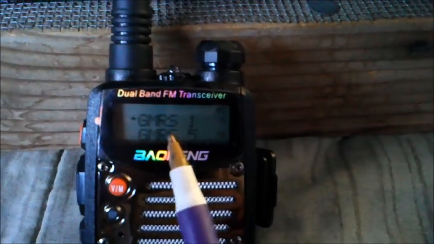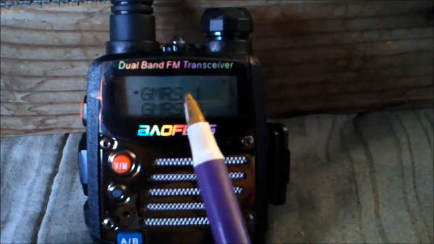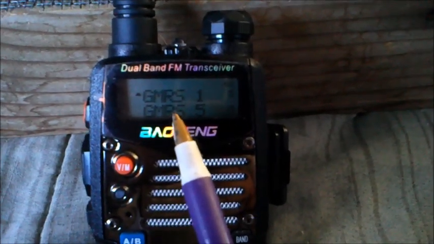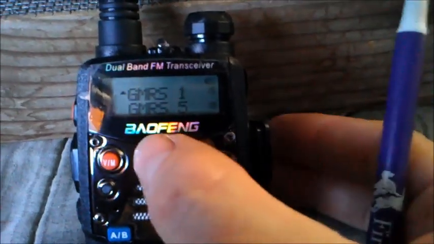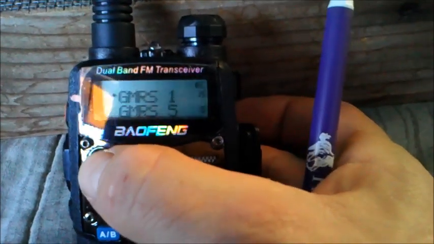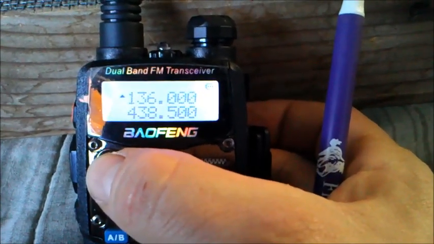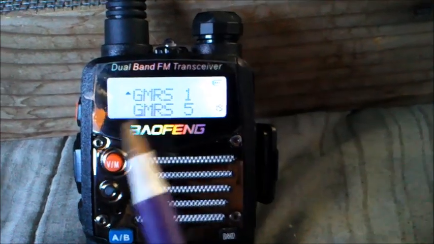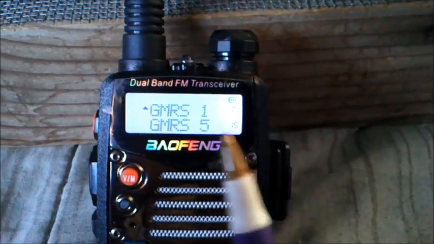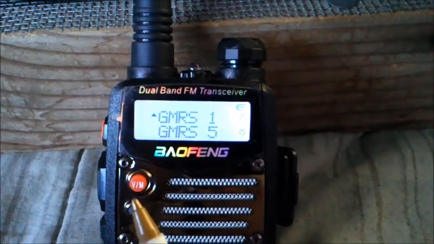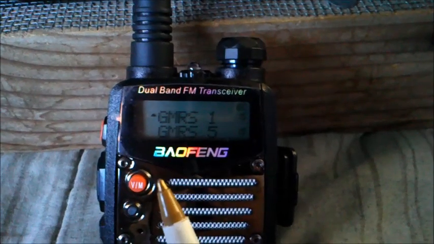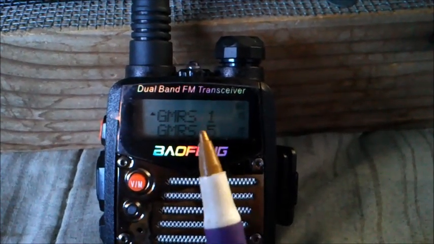Now, currently we have it in channel mode, and that's switched between frequency mode and channel mode with this button. So channel mode and frequency mode are going to be how you display what you're looking at.